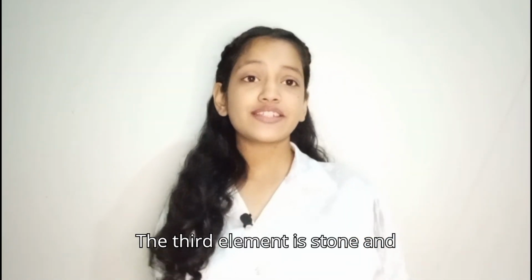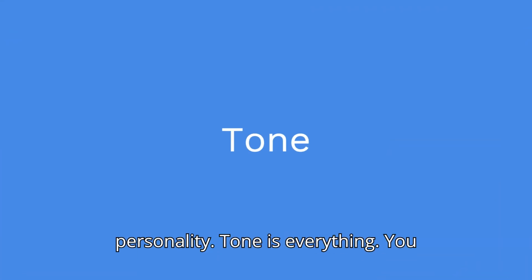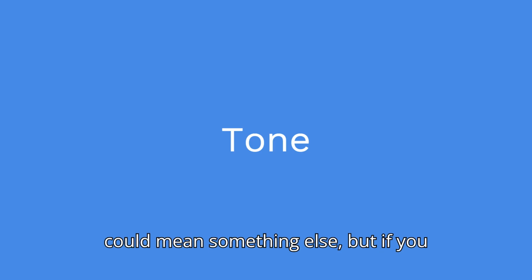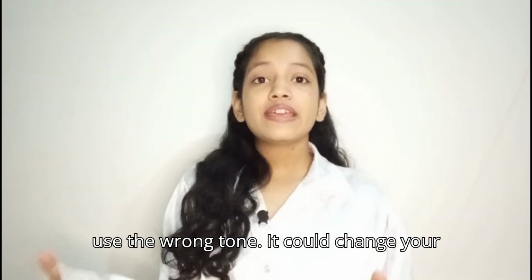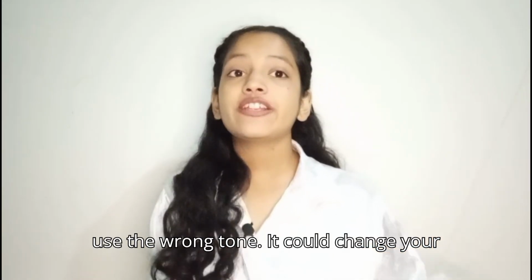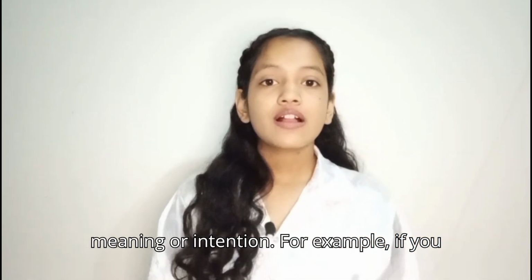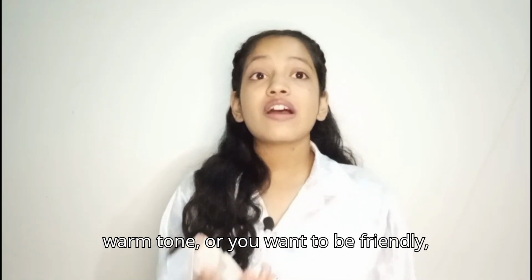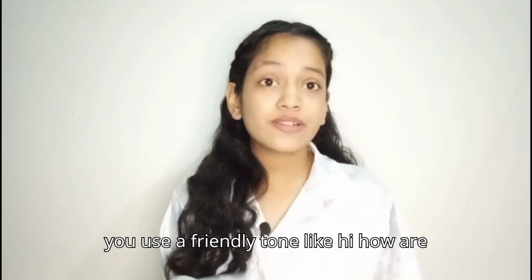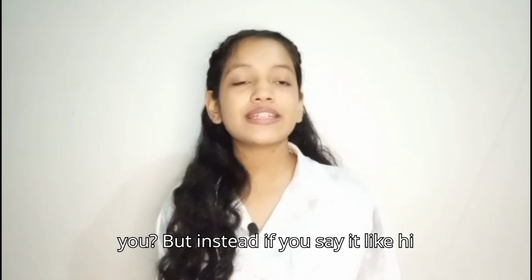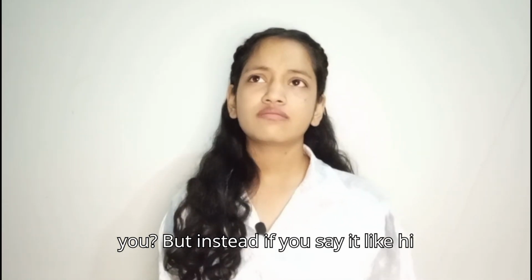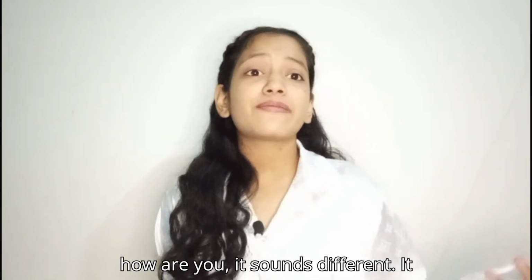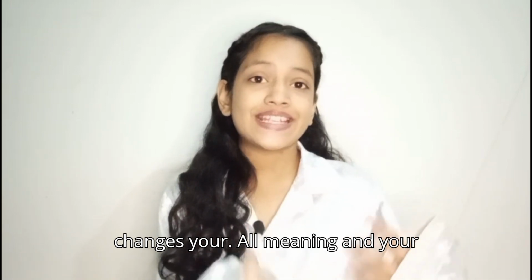The third element is tone and personality. Tone is everything. You could mean something else, but if you use the wrong tone, it could change your meaning or intention. For example, if you want to say something to someone in a warm tone, or you want to be friendly, use the friendly tone like, "Hi, how are you?" But instead if you say it like, "Hi, how are you?" It sounds different. It changes your whole meaning and your intention, and it sends the wrong message to the listener.